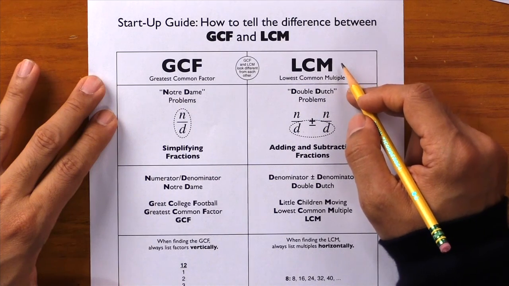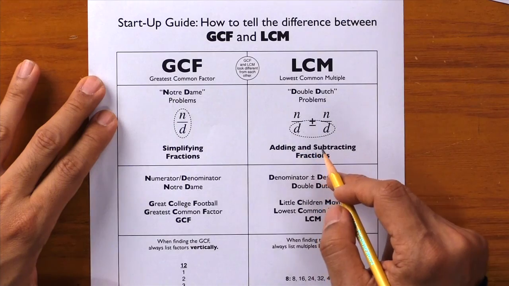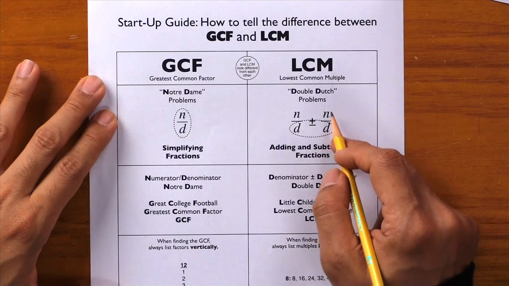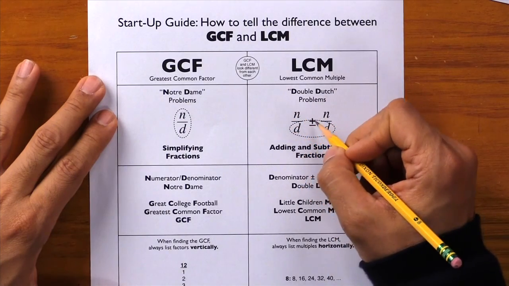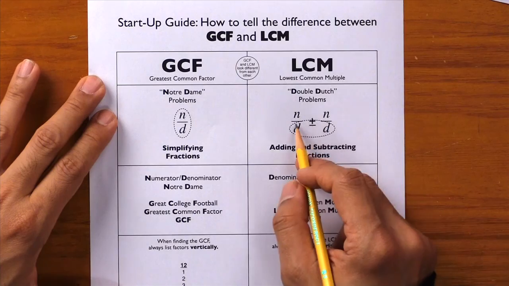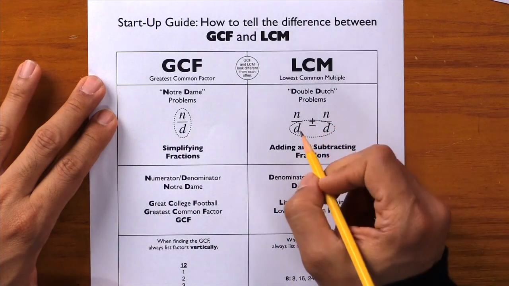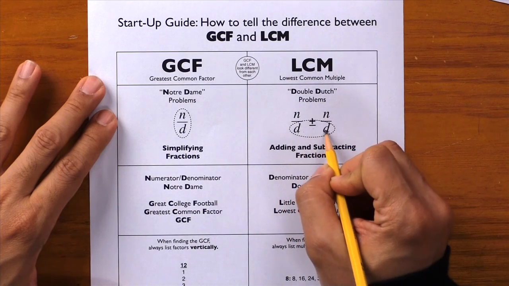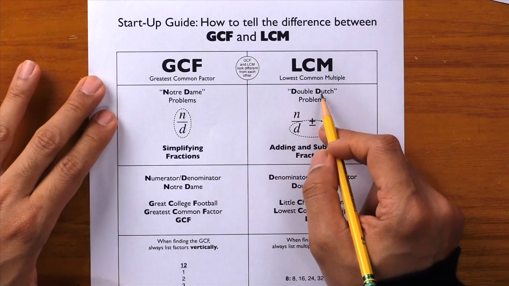Let's move on to LCM. LCM, or lowest common multiple, is only used for adding and subtracting fractions. And this is what those problems look like. You have one fraction plus or minus another fraction. And these are the two numbers that students will be working with. Take a look at the denominator and denominator. And you can think of these as double Dutch problems, just like I have written here.